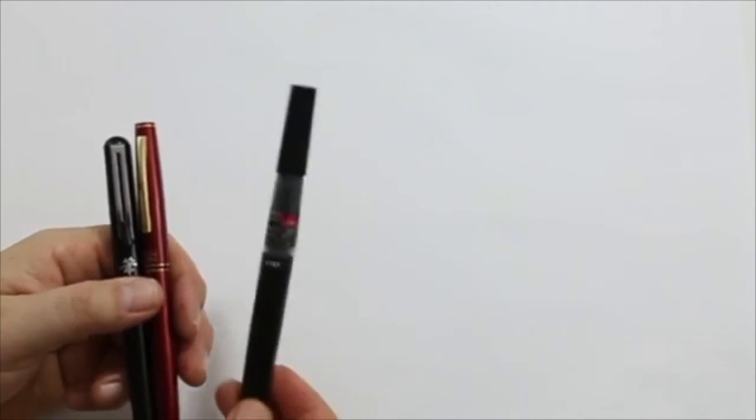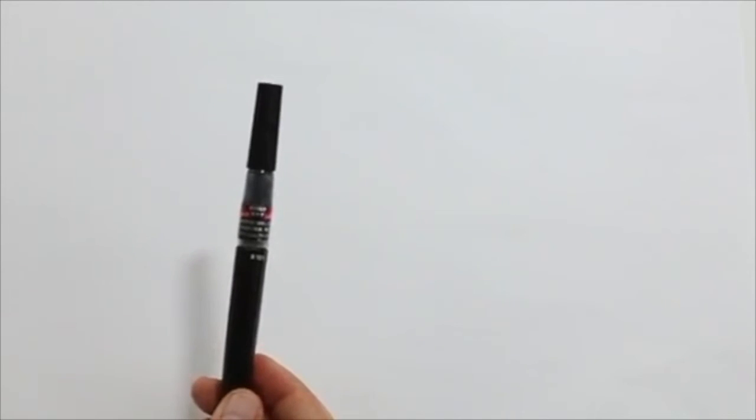You have to be careful though, because I purchased this giant massive brush pen at one point thinking it was a great idea, but you can see the tip is massive. So this is great for coloring in large sections of black, but if you're going to draw on a small scale, you have to be careful.